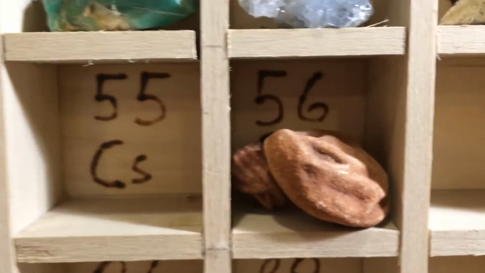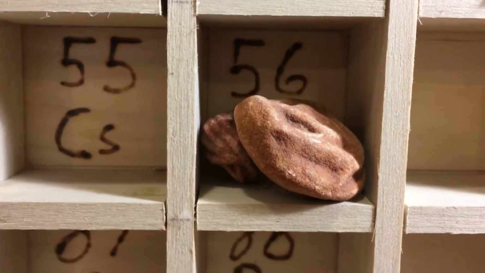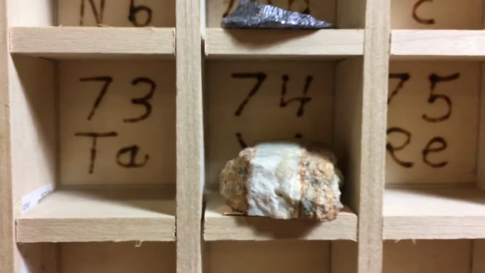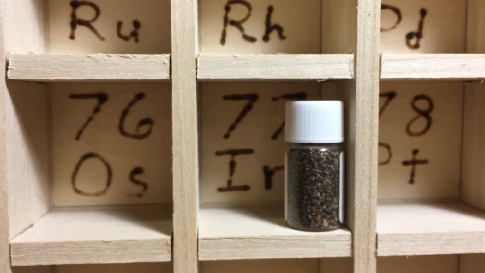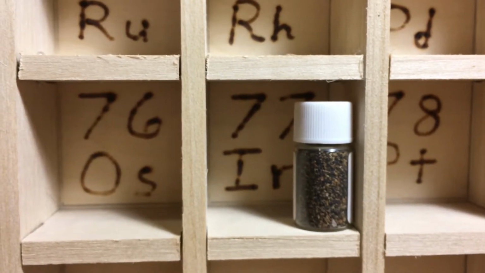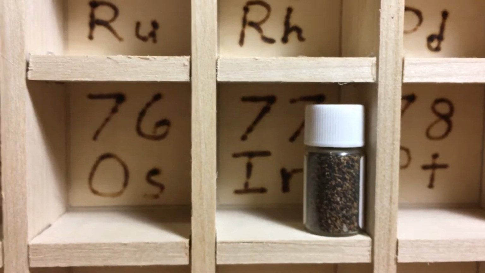Back to barium, there's barite from Oklahoma. And then over to tungsten, there's scheelite. For iridium, I have a sample of the boundary clay from the KT meteorite impact. It's enriched in iridium.